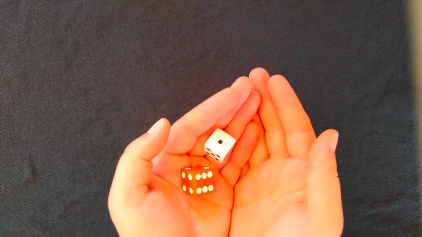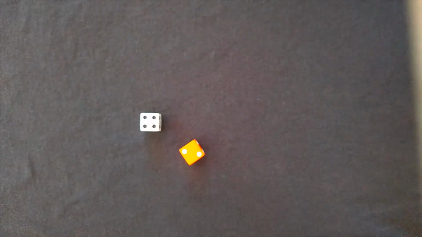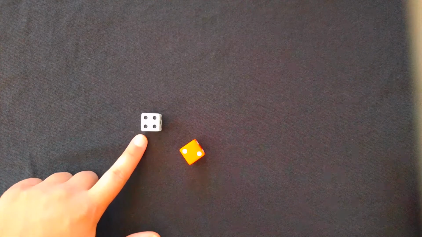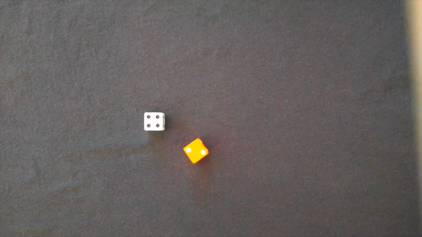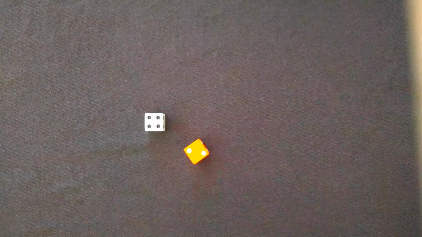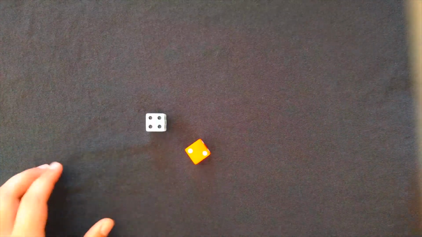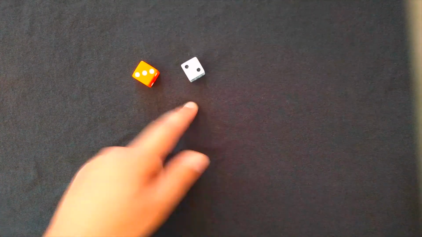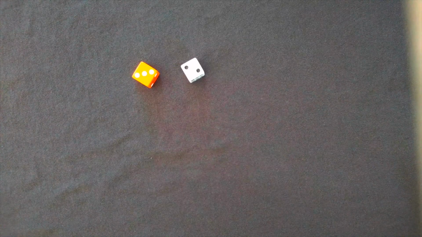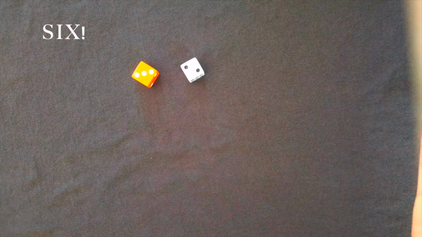Here I will roll a few practice problems. So we can see that I got 4 and 2. What is 4 times 2? That's right, 8. Let's do another one. Here we see we have 3 and 2. What is 3 times 2? It's 6. Good job.